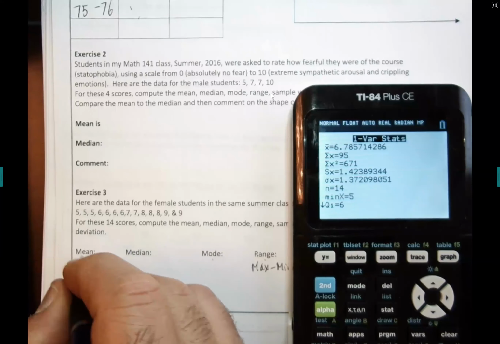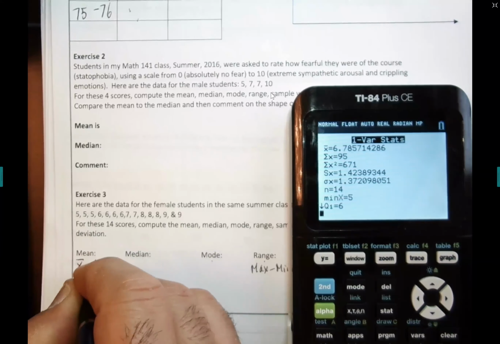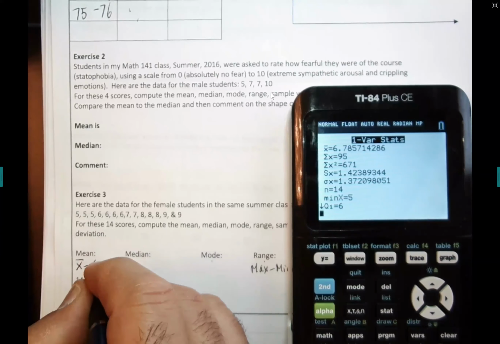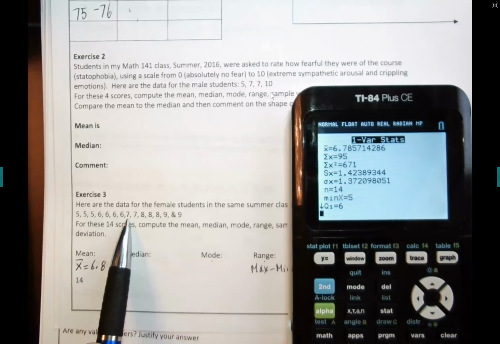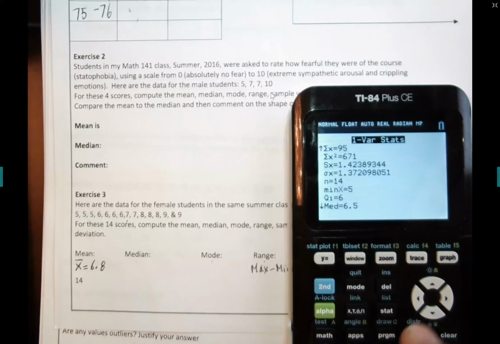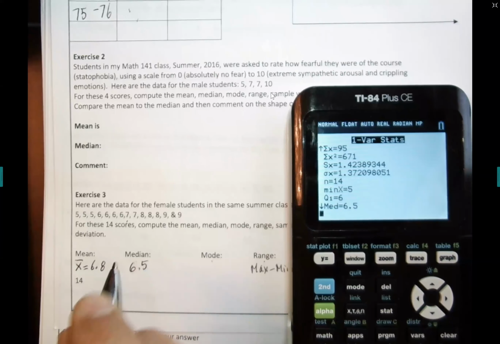So X bar is 6 point. Let's say 1 decimal place, guys. So 6.8. And this is not a population. This is a sample. So median. The median, guys, is, if you scroll down, watch, 6.5. Would you say that both the mean and the median are representative of the center? Yes. It doesn't look like I have outliers here, so they're both okay. Look, they're very close together, 6.8, 6.5. Mode, which data occurs most often? I think it's 6.